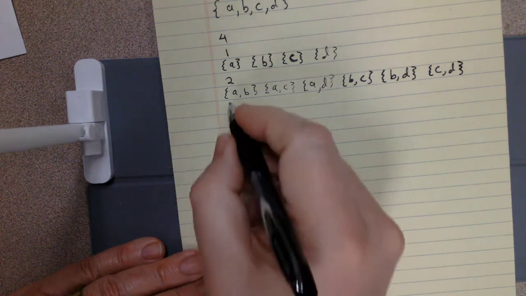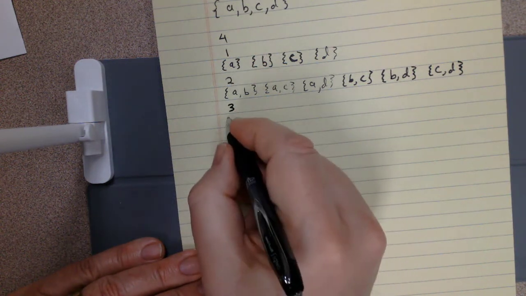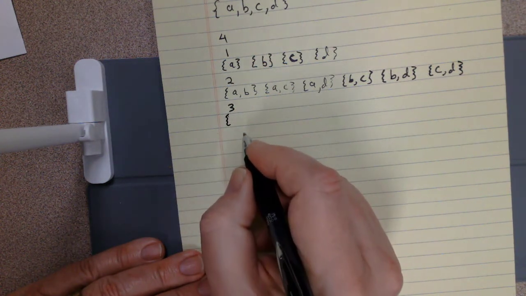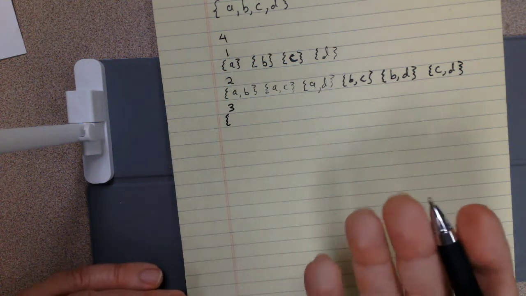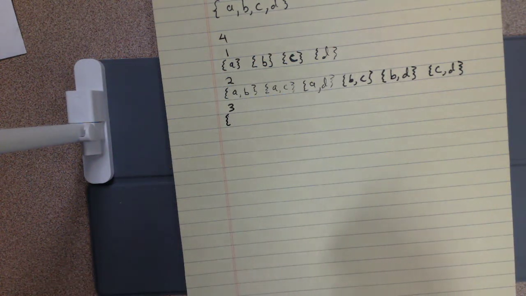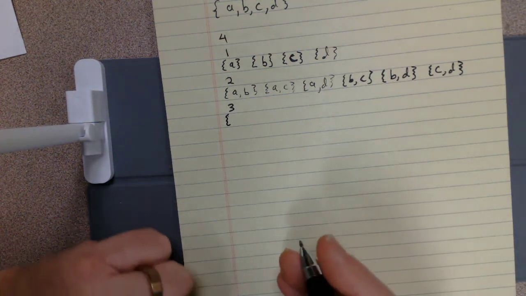Size 3, another way of looking at this is, how many subsets do we get by just leaving out one of these?